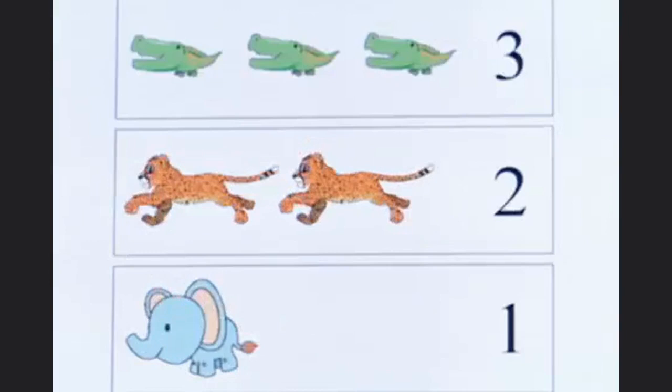And for your practice, you need to find the group that has 2 objects. So, does this group have 2 objects? Let's count. 1, 2, 3. Well, 3 isn't 2. What about this group? 1, 2. This group does have 2 objects. So for your answer, you can just click on the group that has 2 objects. Now it's your turn to do some.